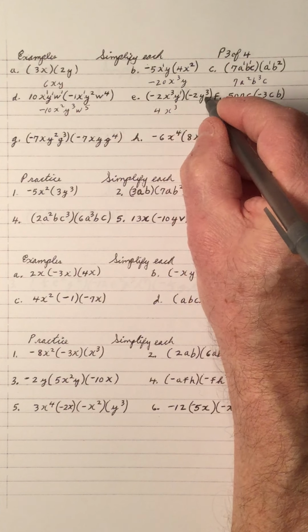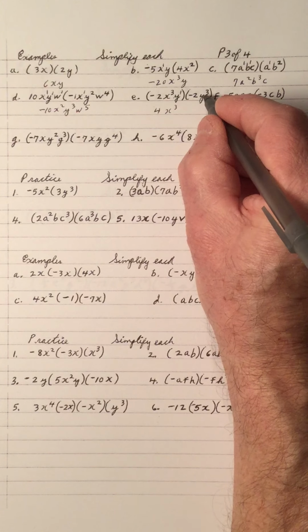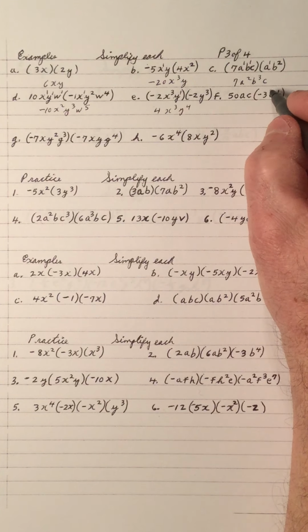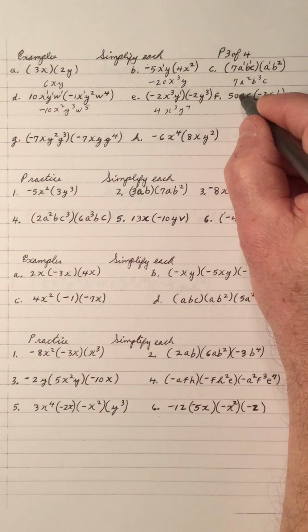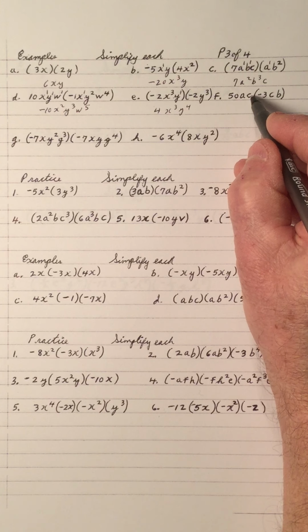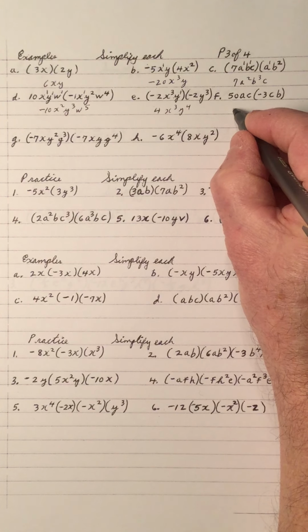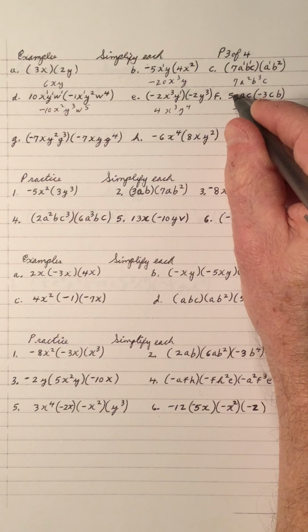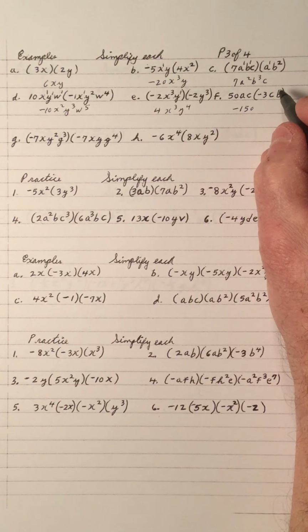And that's a 1, and that's a y to the 1 and y cubed, so you add to get a 4. F, we multiply. Again, that's understood to be multiplication. When a term is outside of a bracket like that with nothing in between, that's a multiplication. So that's a negative 50. 50 times negative 3 is negative 150.